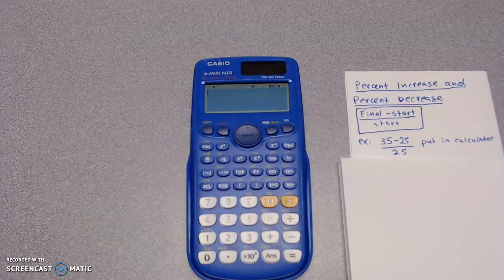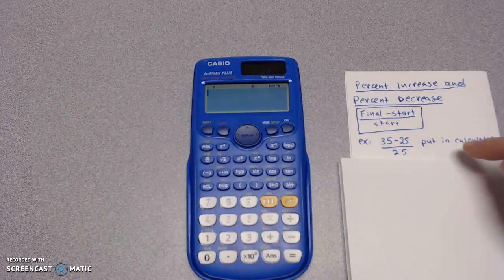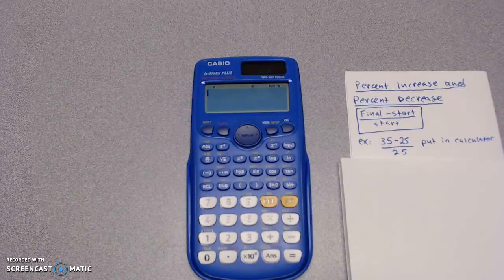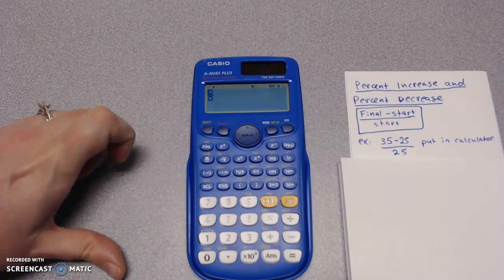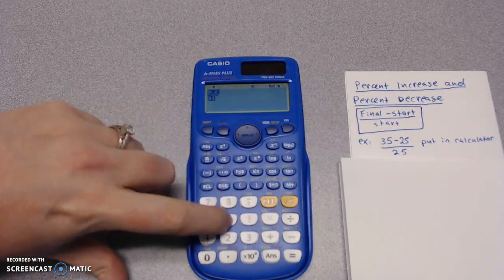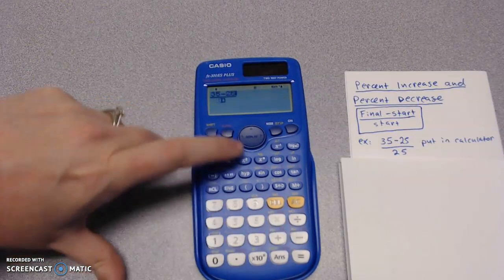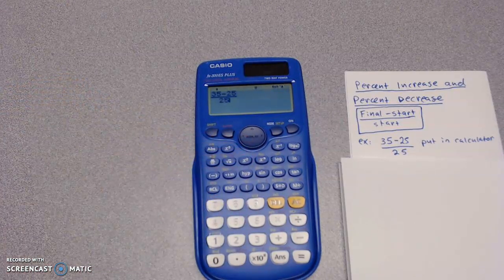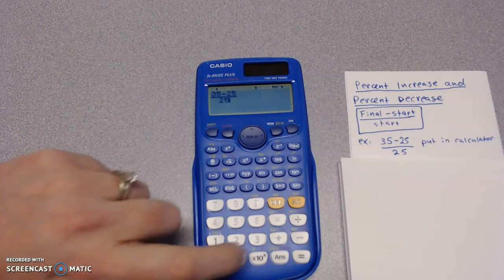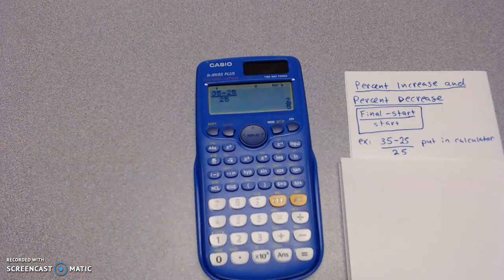Okay, so our first thing we're looking at is percent increase and decrease. Here's our formula, and this is what we need to put in the calculator. Though there are many ways to do this, what we're going to do is use this fraction button and then put in 35 minus 25 and then arrow down and put in 25. So take a moment, make sure everyone has this put in. Okay, and then we'll hit equals, and hopefully we're all getting the same answer.